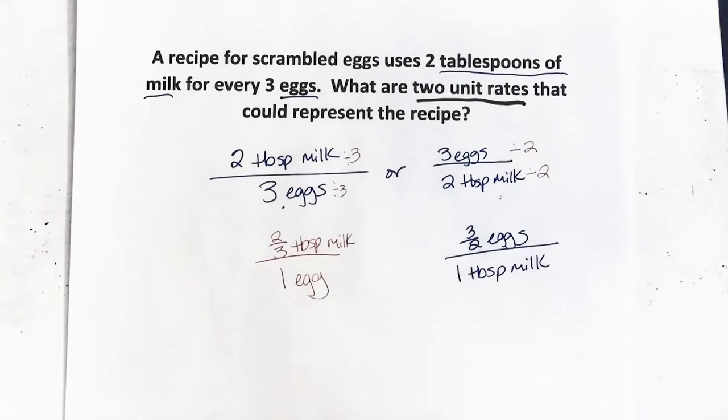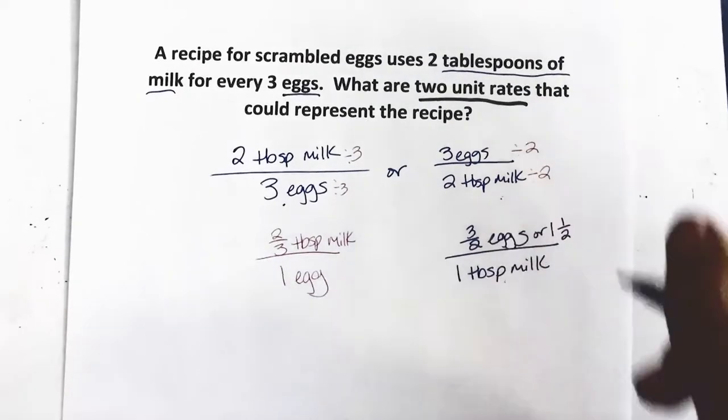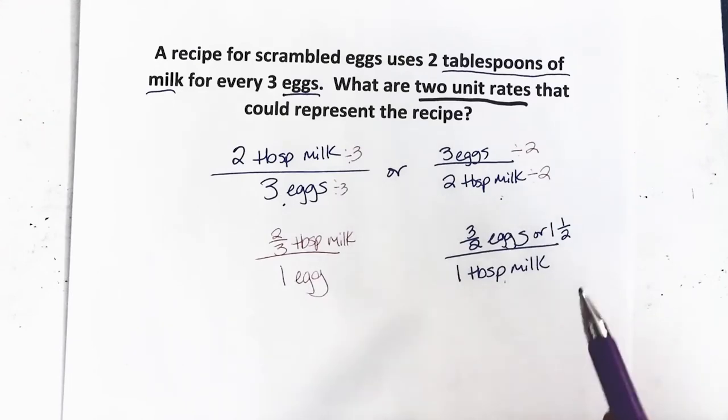So we're looking at this one. It tells us how many eggs we will use in the recipe for 1 tablespoon of milk. So for this recipe, we have 1.5 eggs per 1 tablespoon of milk.